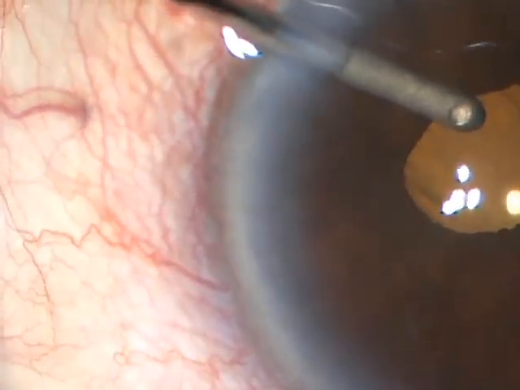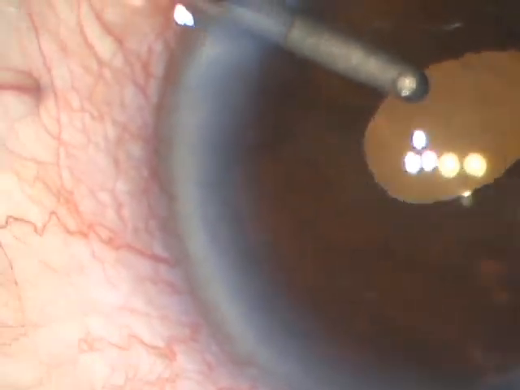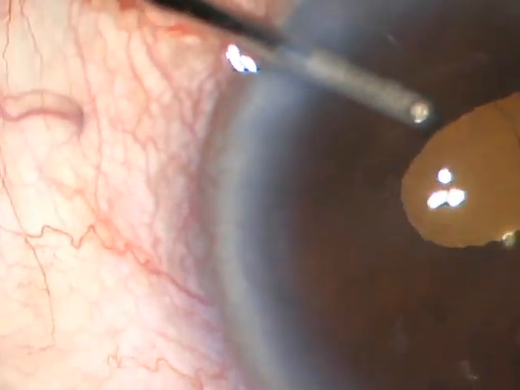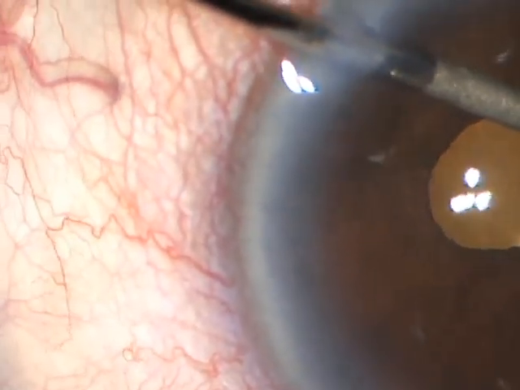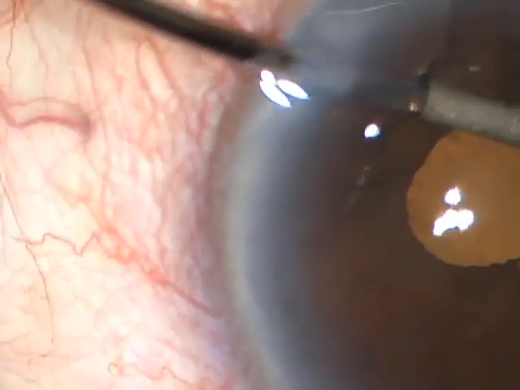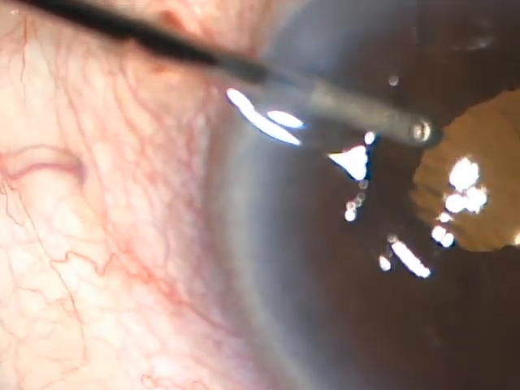and postoperatively the patient did not suffer any loss of endothelial cells or significant inflammation. Unfortunately, the cyst did recur, but we were able to re-inject it with ethanol at a later date with resolution of the cyst.